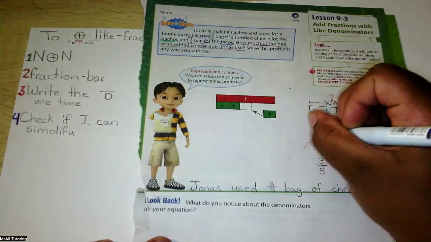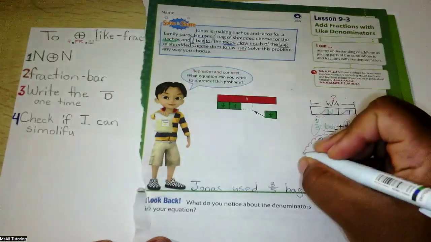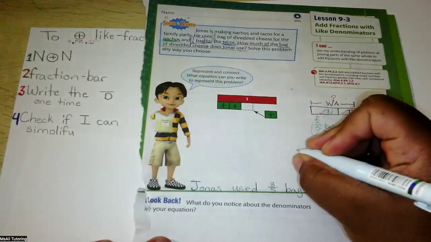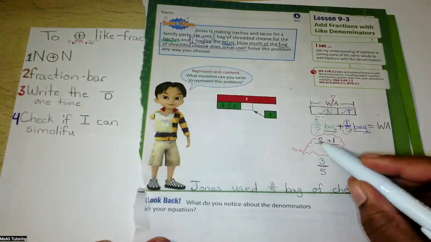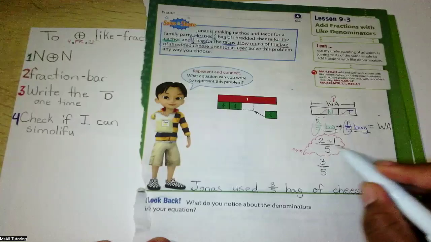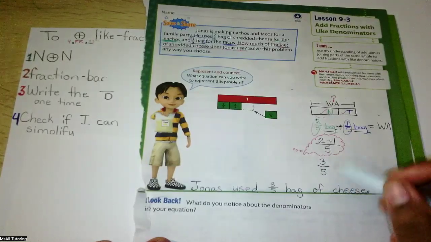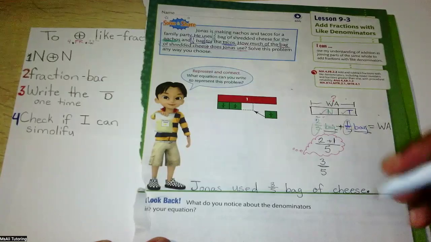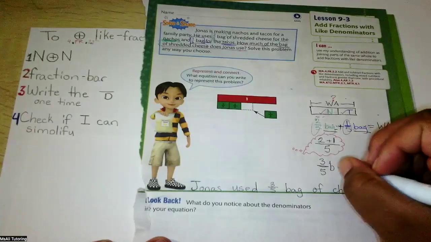You do not have to have written this step. Okay, this is my little thought bubble. This is what I'm thinking. Numerator plus numerator, fraction bar, write the denominator one time. But I do need to include my unit.